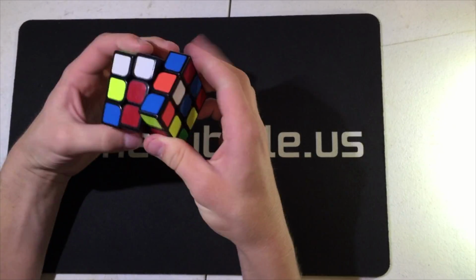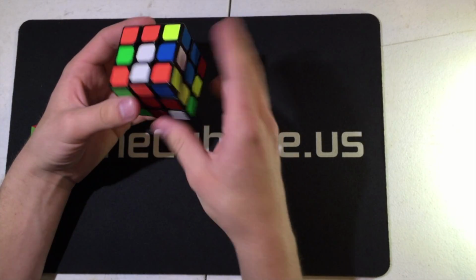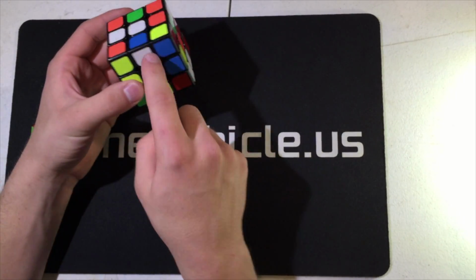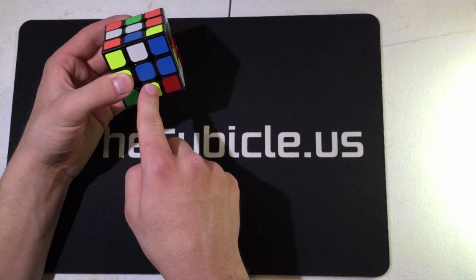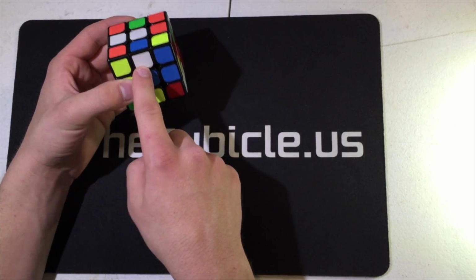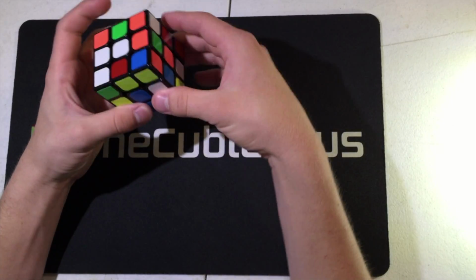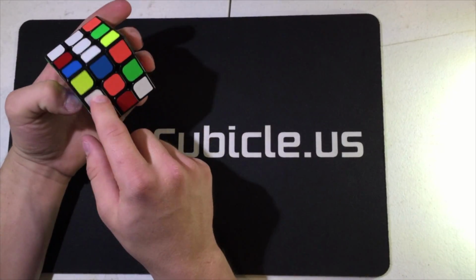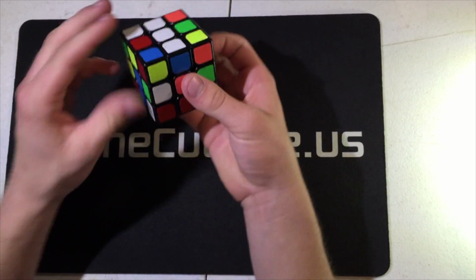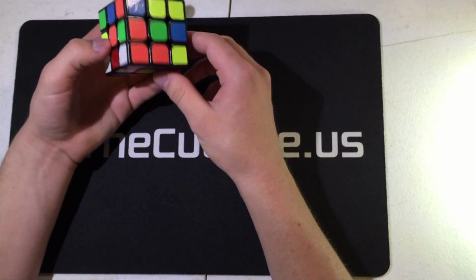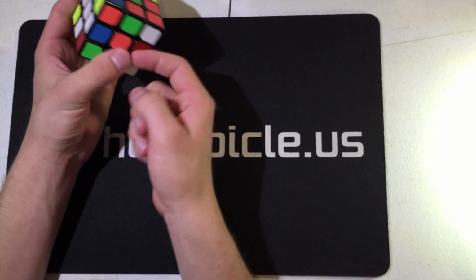So when you get the cross, there are just a few different situations. This one's already here. You've got this situation where it's on the top or bottom front, and all you have to do is put it on the side here, and then insert it. And this one is already on the side, so you can just insert it. And then find one more. Okay, and this is the third situation.